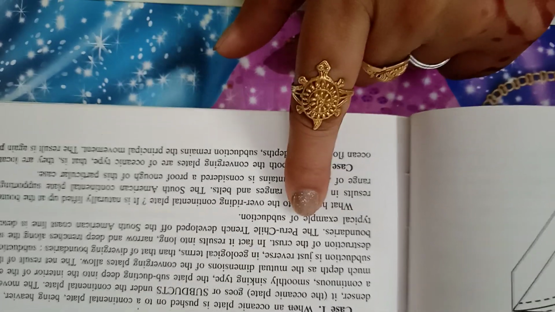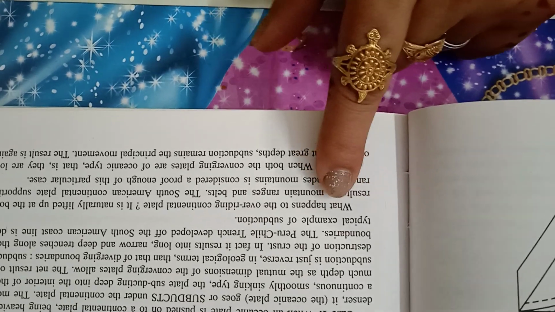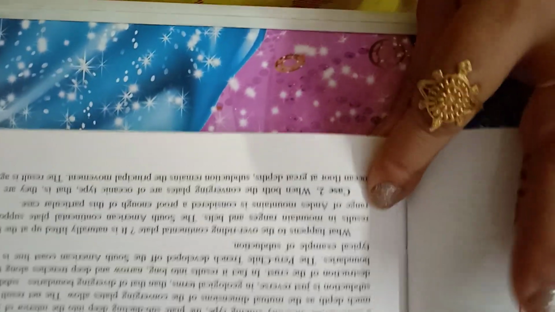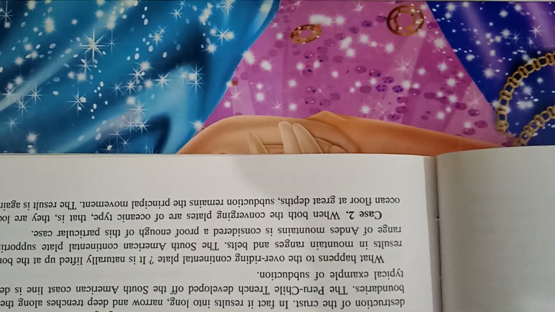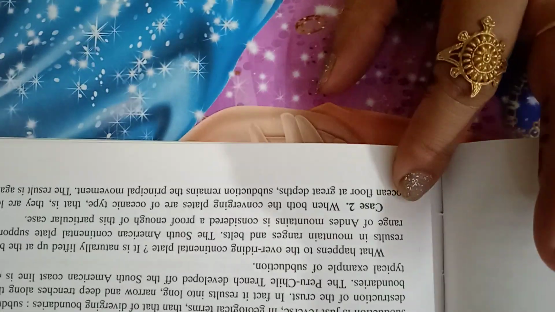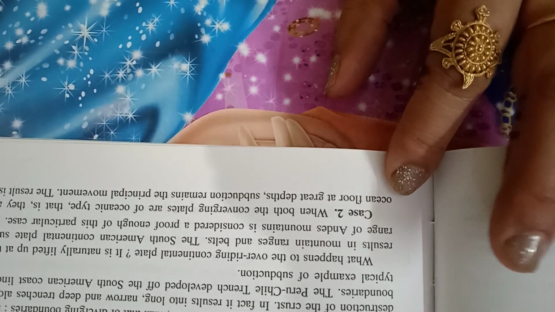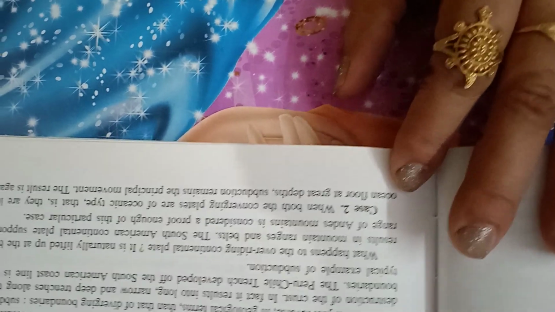subducting boundaries. The Peru-Chile trench, which develops off the South American coastline, is described as a typical example of subduction. What happens to the overriding continental plate? It is naturally lifted up at the boundaries and results in mountain ranges and belts. The South American continental plate, supporting the high range of the Andes mountains, is considered proof enough of this particular case.